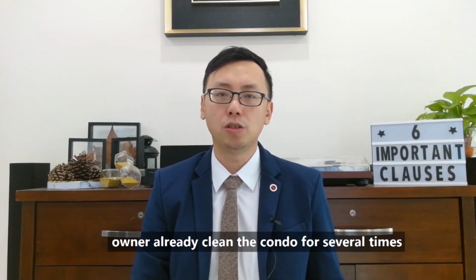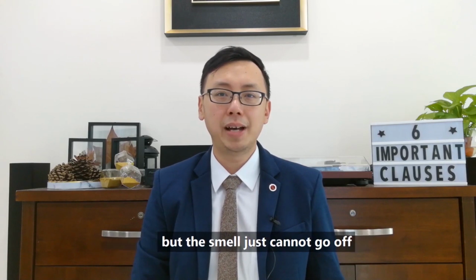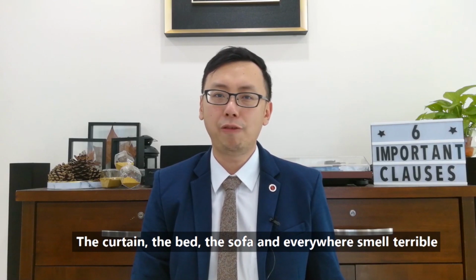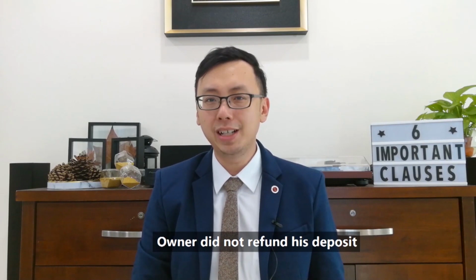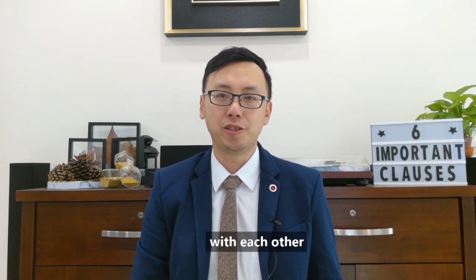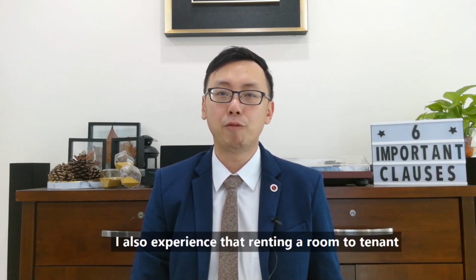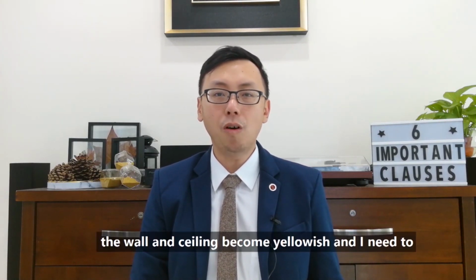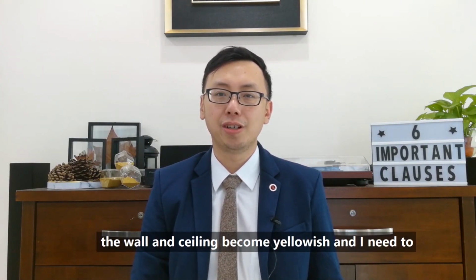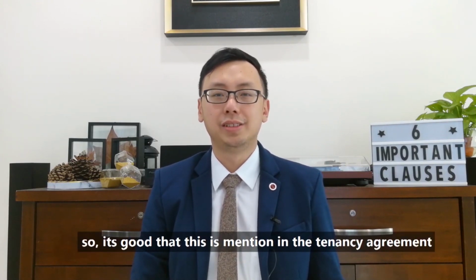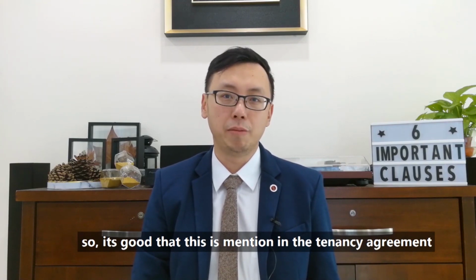The owner already cleaned the condo several times, but the smell just cannot go off. The curtain, the bed, the sofa, and everywhere smell terrible. The owner did not refund the deposit because of this. Both of them are very unhappy with each other. I also experienced renting a room to a tenant who did incense worship inside her room; the wall and ceiling became yellowish and I needed to deduct her deposit to paint the whole room. So it's good to mention this in the tenancy agreement.